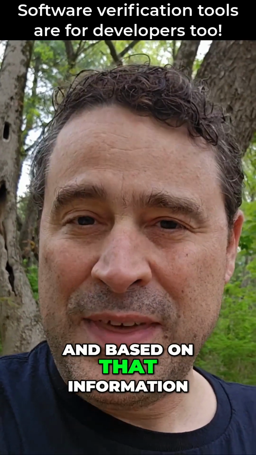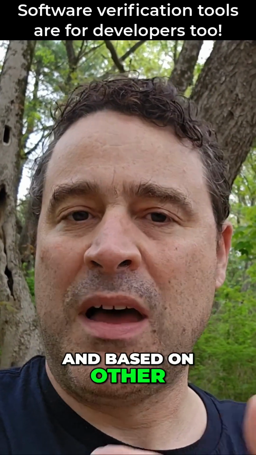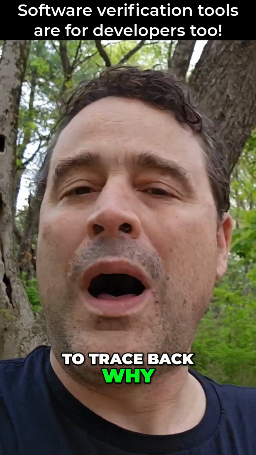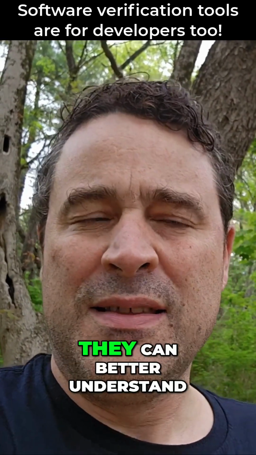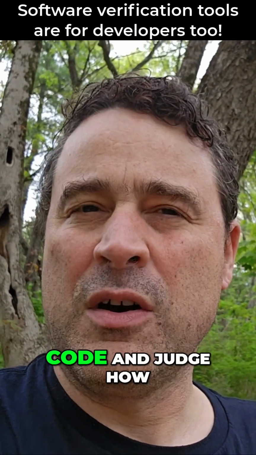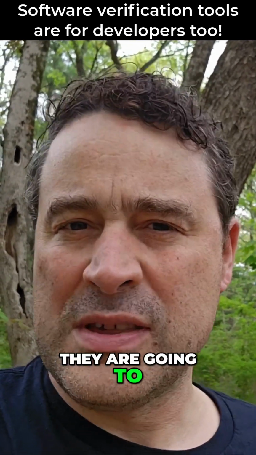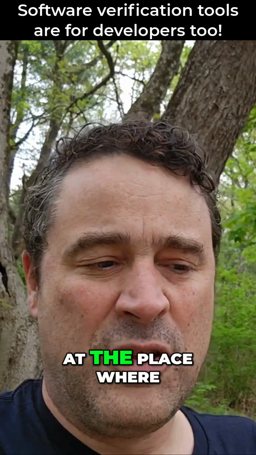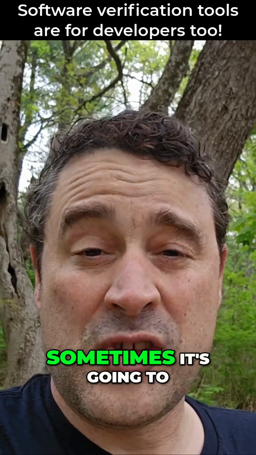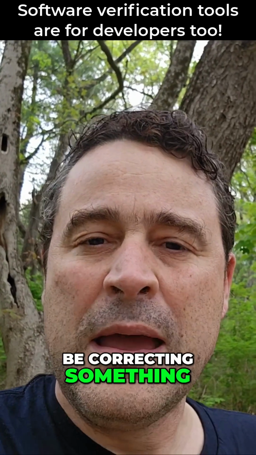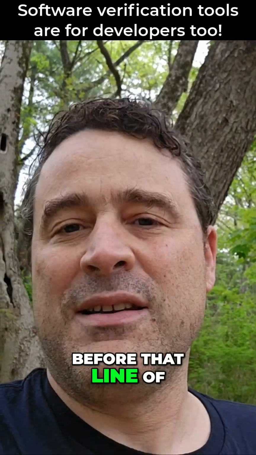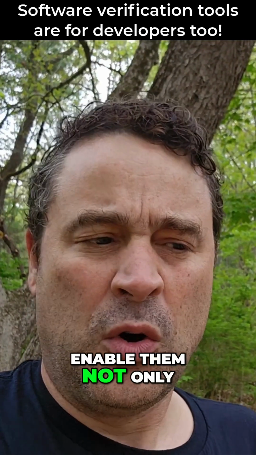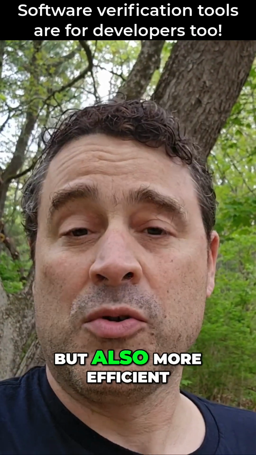And based on that information and based on other tools that we provide them that enable them to trace back why these ranges are there, they can better understand the behavior of their code and judge how they are going to solve a certain problem. Sometimes it's just going to be defensive code at the place where you have a runtime error. Sometimes it's going to be correcting something before that line of code gets executed. So formal methods can enable them not only to make their code more secure, but also more efficient.